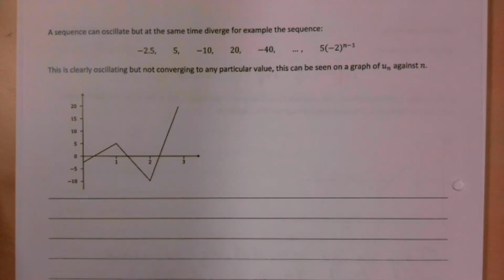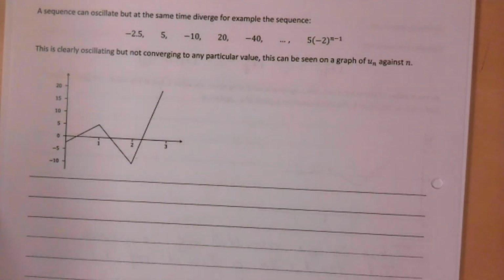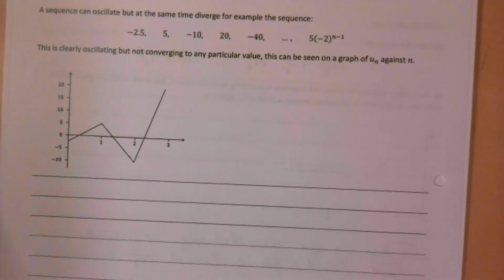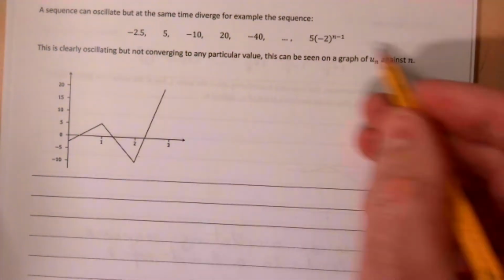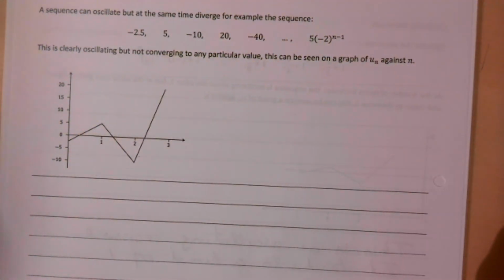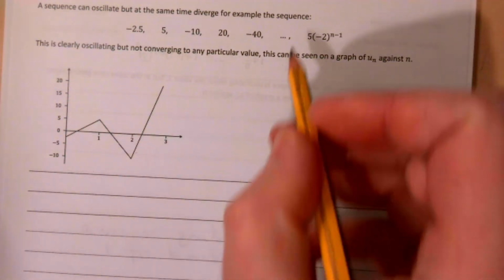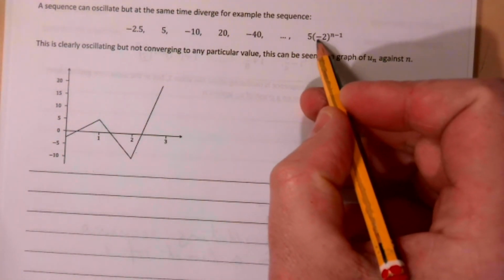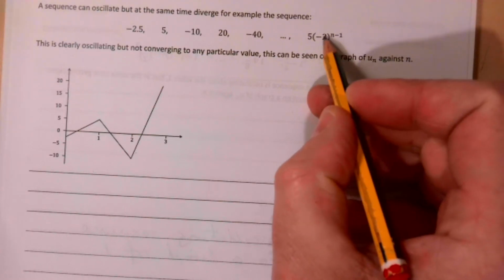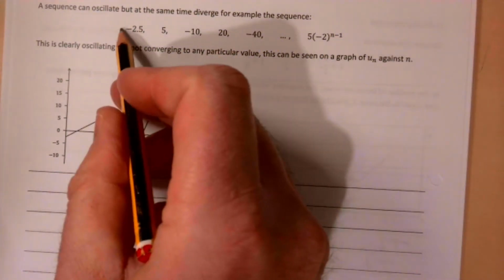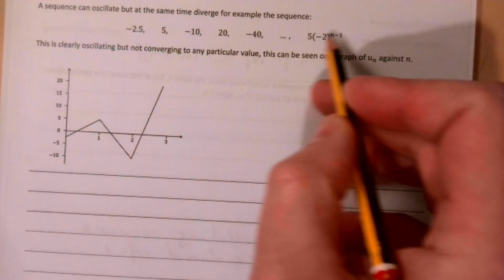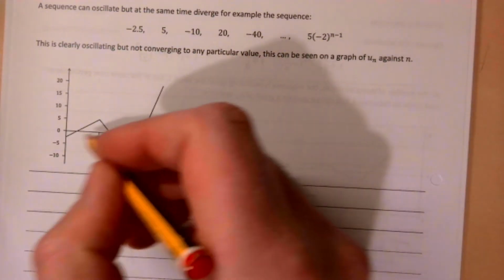Next one I think is similar, but it diverges. So you can see the previous one converges, got closer and closer to 1. This one kind of heads off. So that's where we are. So the formula for this one then is 5 times minus 2 to the n minus 1. So the minus 2 to the n minus 1 actually flips it back and forward between a positive and a negative, and we're multiplying them by 5 each time. So does this work?